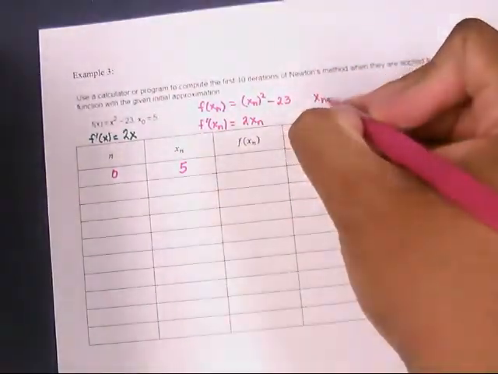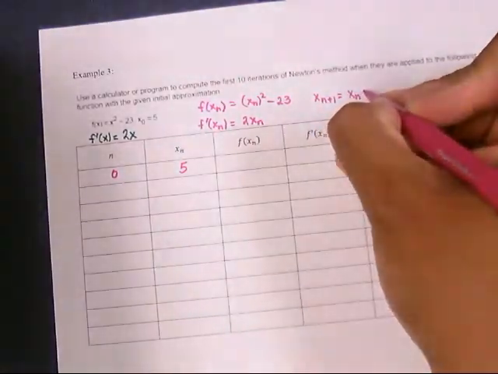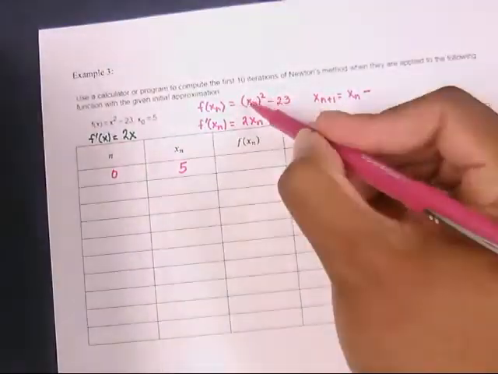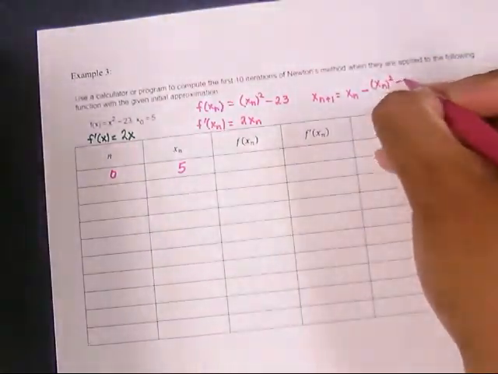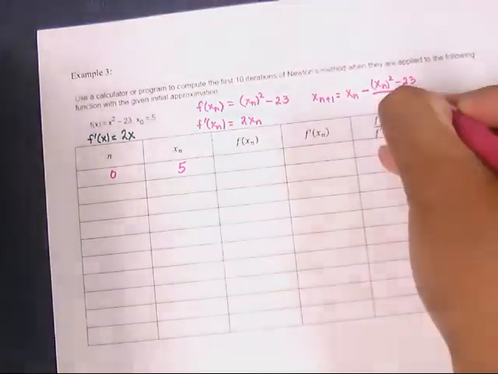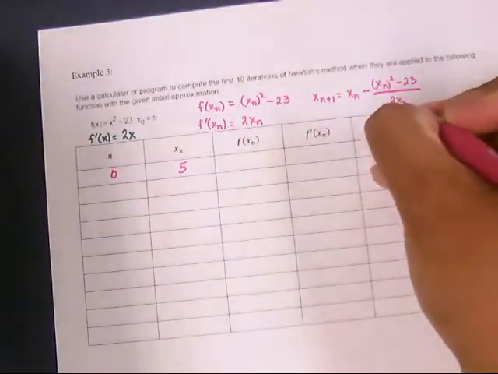And then in this case, x of n plus 1 would be, of course, x of n minus f of x of n. That's going to be x of n squared minus 23. And only this will be divided by what f prime of x of n is, 2x of n.